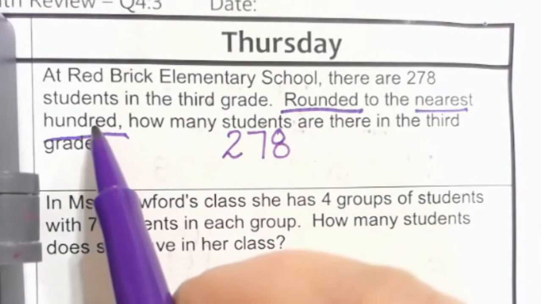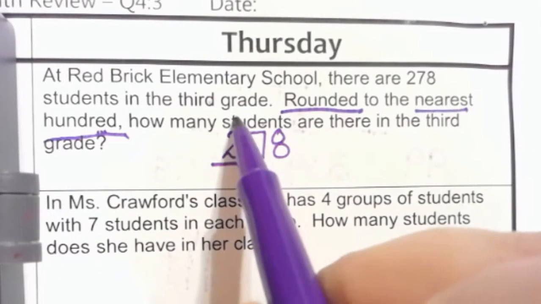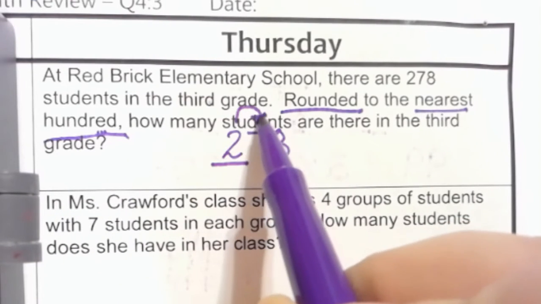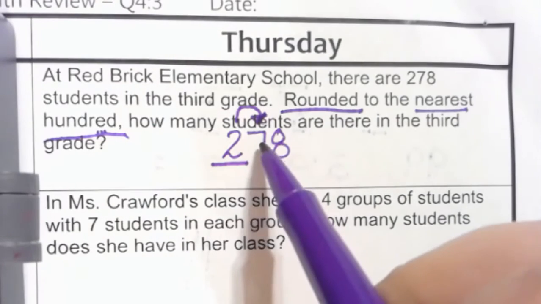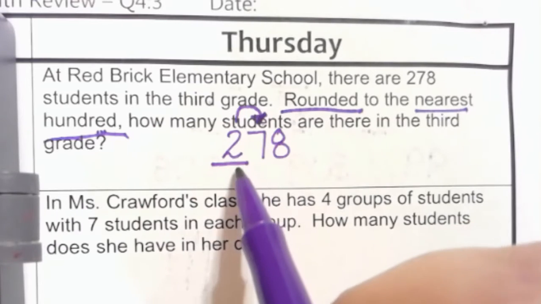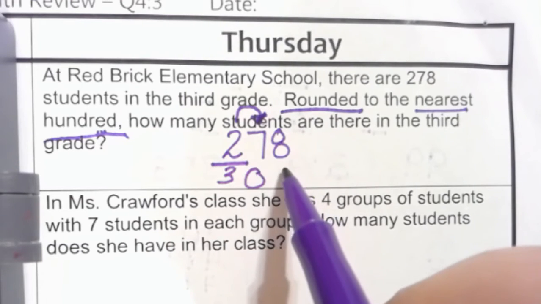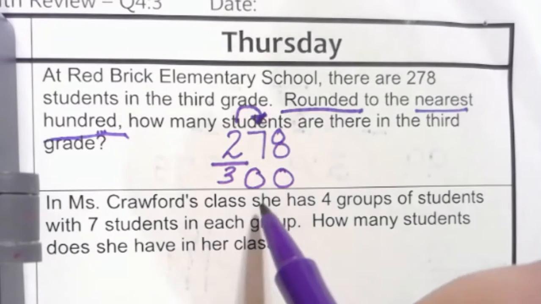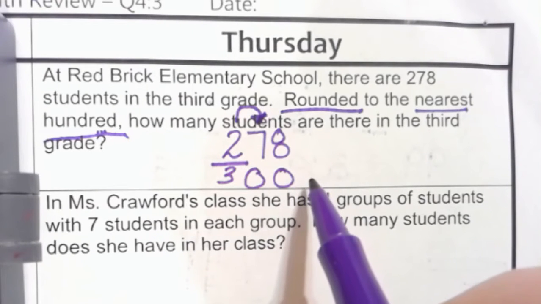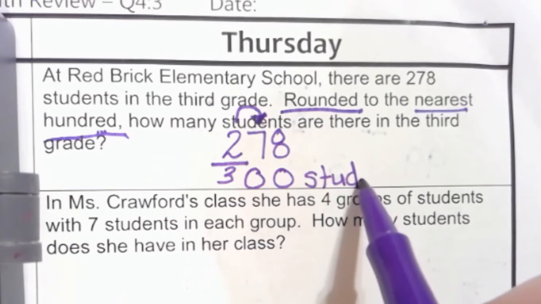278 to the nearest hundred. Where's your hundreds place? Underline your 2. Look next door. There's your bully. Is he big enough? Yes, he is. He's a 7. He's going to lift me up to a 3. Whatever happened to that old bully? Nothing ever happens to that old bully, and nothing ever happens to his friend. We have 300, and what are we talking about? We're talking about students. 300 students.